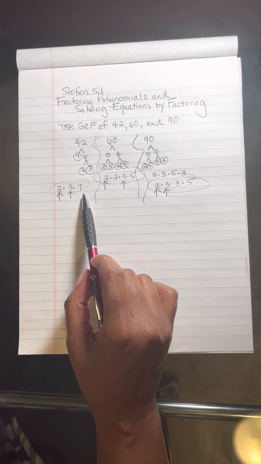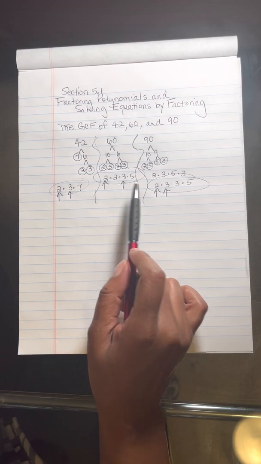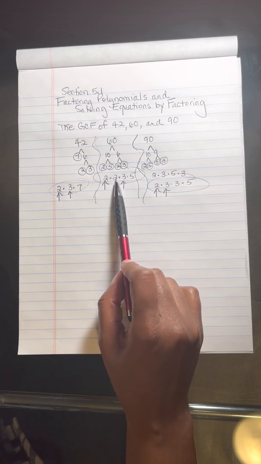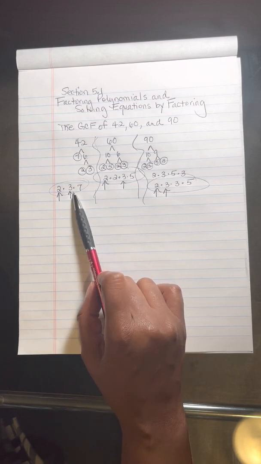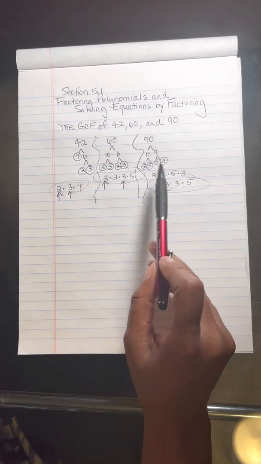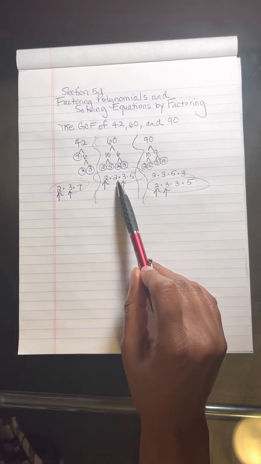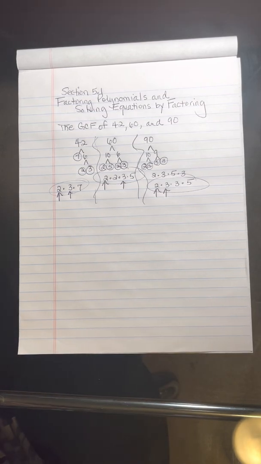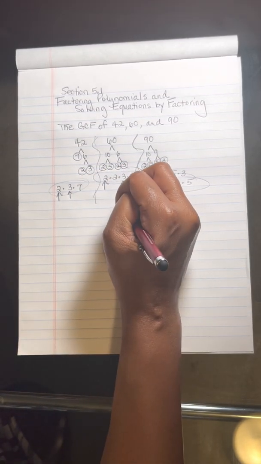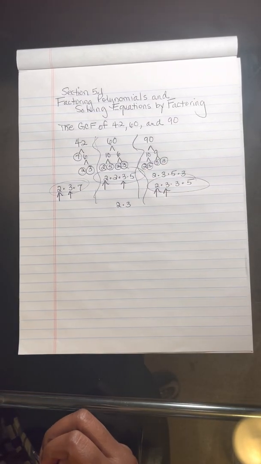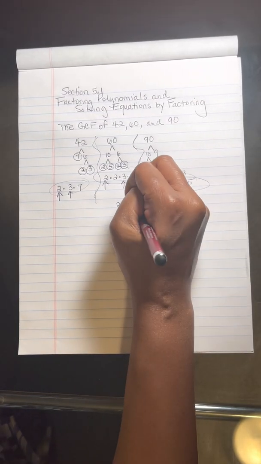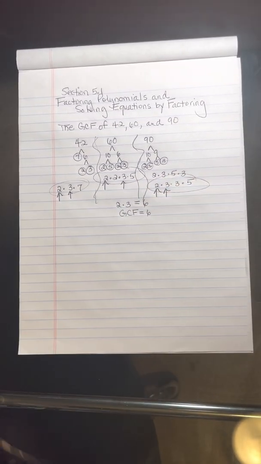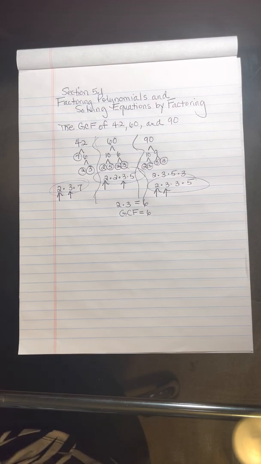So if I say, oh, what about 7? I don't see a 7 here or a 7 here. So no, they don't have that in common. What about a 2? Well, I see a 2 here, but I don't see a 2 over here. That means they don't have it in common. Okay, well, I got 5. Well, I see a 5 here, but I don't see a 5 here. You can't use it unless all 3 have it. Okay, so the only things that they all have are a 2 and a 3. So the greatest common factor is 6. Okay, the greatest common factor is 6.